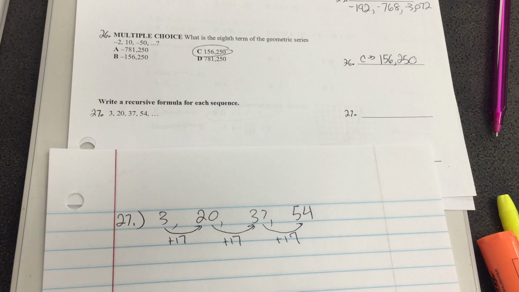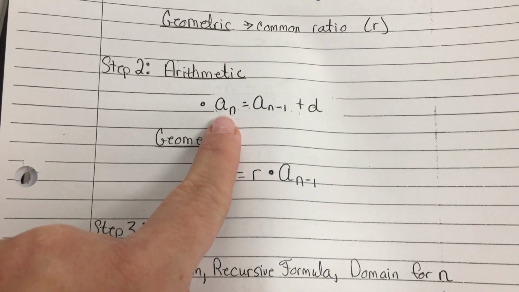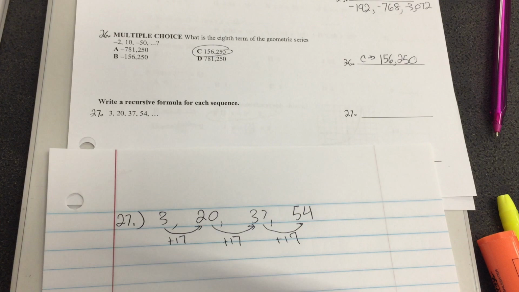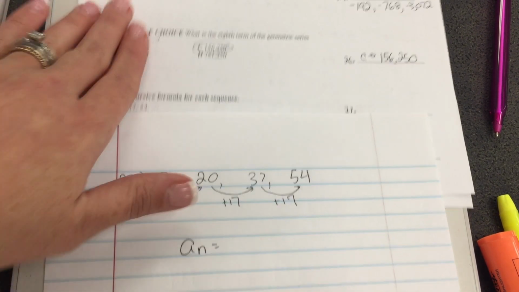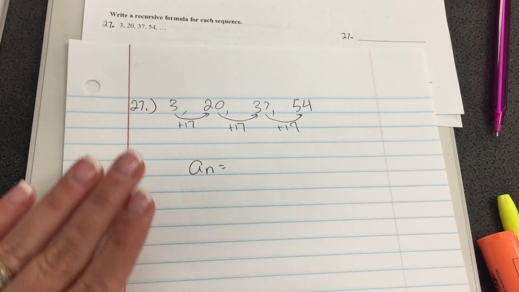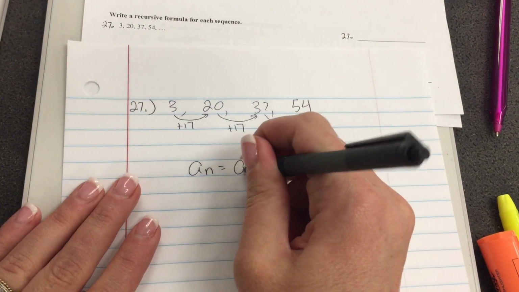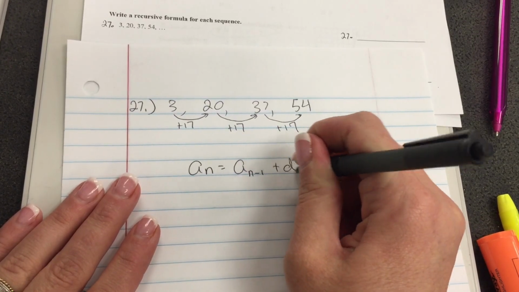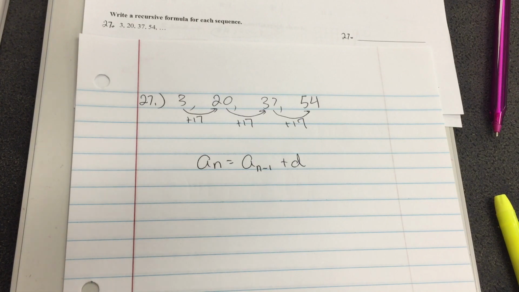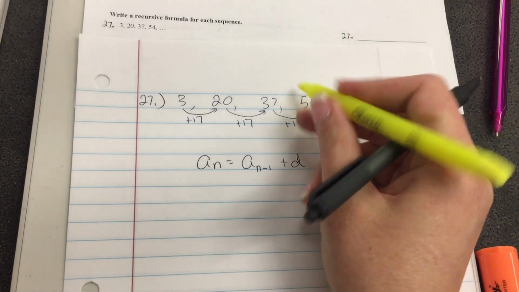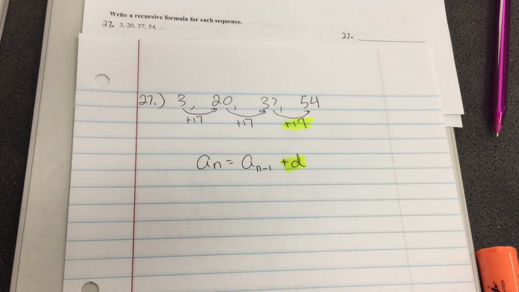So now we know it's arithmetic. Let's look at the second step. We're going to use the formula for arithmetic: a_n equals a_(n-1) plus d. Okay, so let's write that down. a_n equals a_(n-1) plus d. Now, we know that our common difference is plus 17.